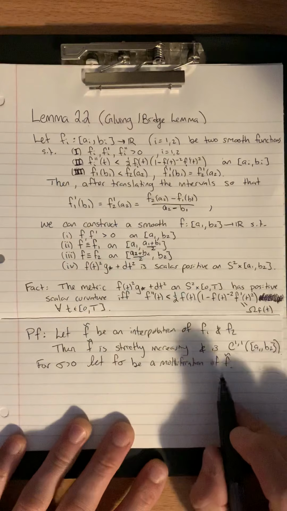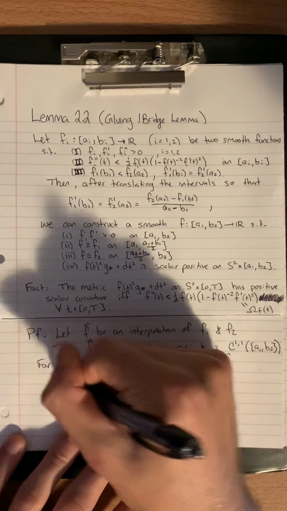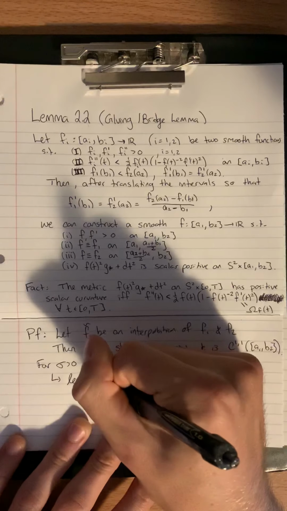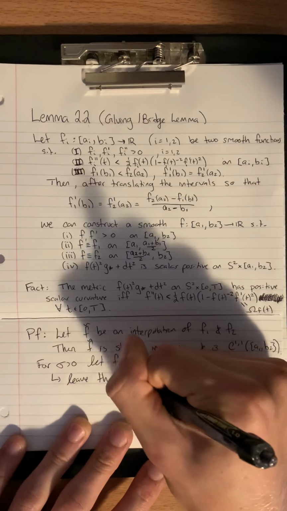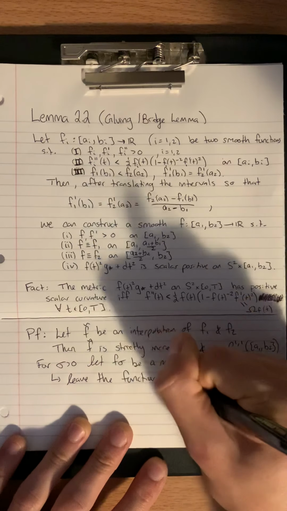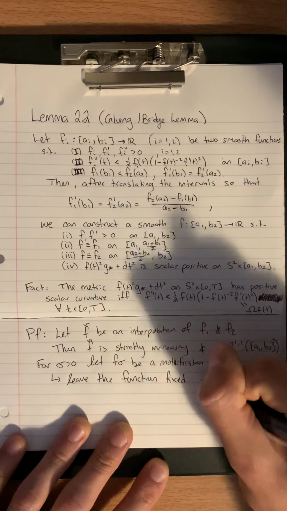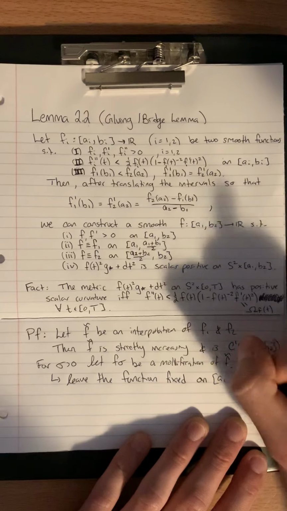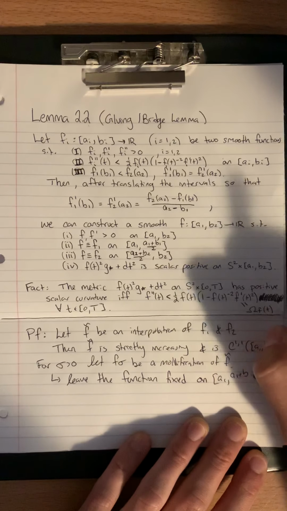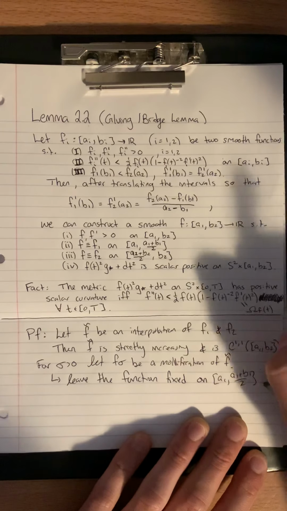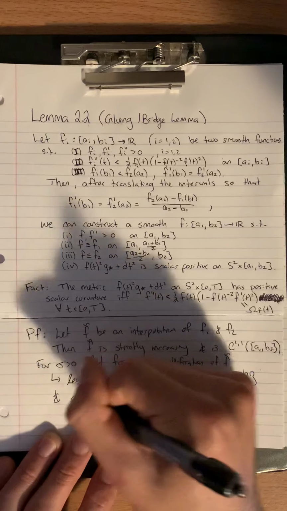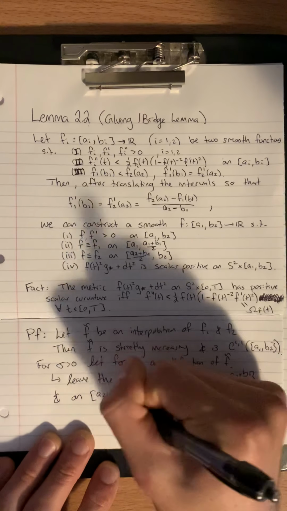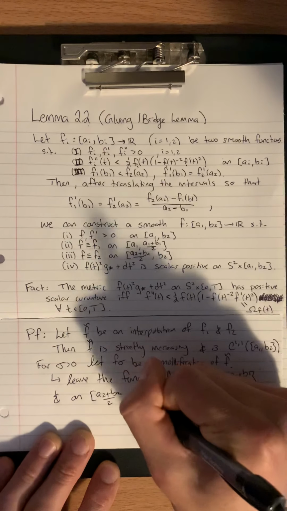And we want to do this in such a way that we leave the function fixed on the first part of the first interval, so on A1 plus B1 over 2, and on A2 plus B2 over 2 to B2.